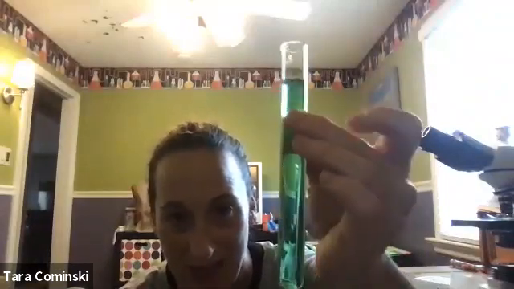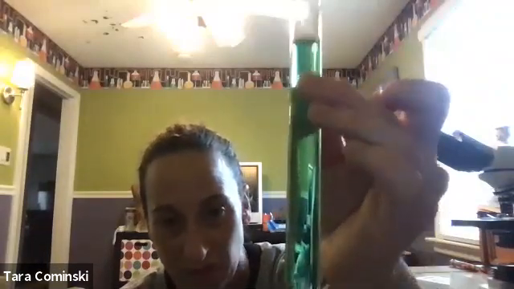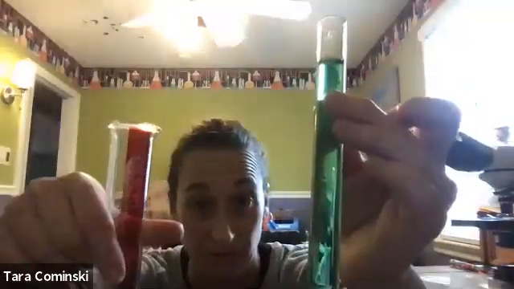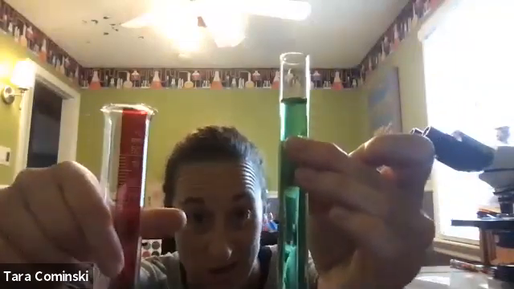If I just said, how can you determine how much volume this entire test tube holds? How would you figure that out? Using a graduated cylinder, using some liquid, some water. How would you figure that out? All right, so I'll leave you to that. We'll see what you come up with.